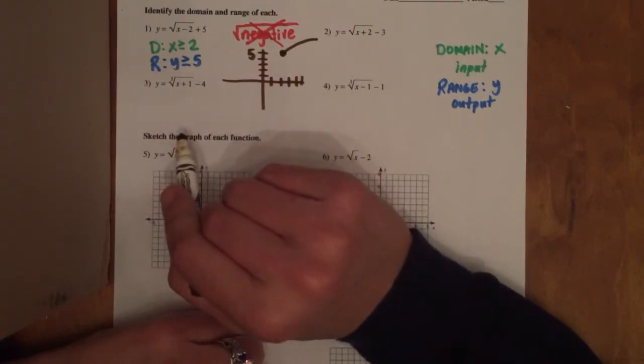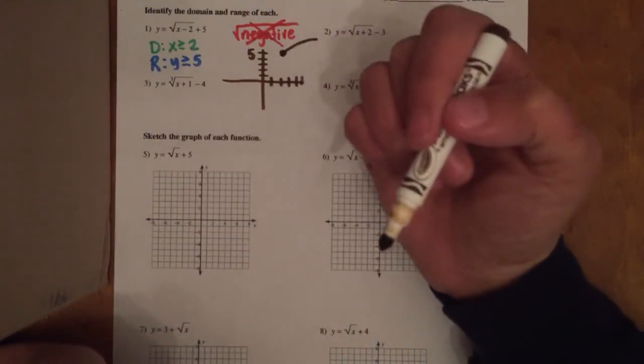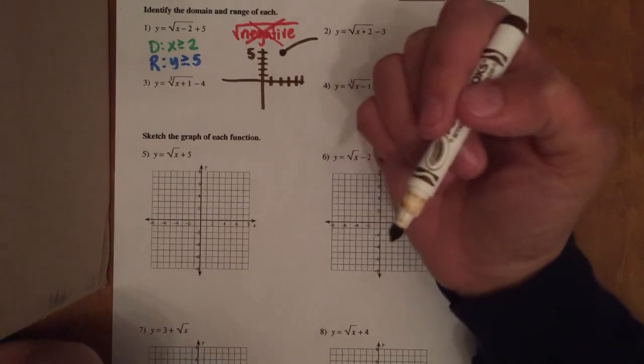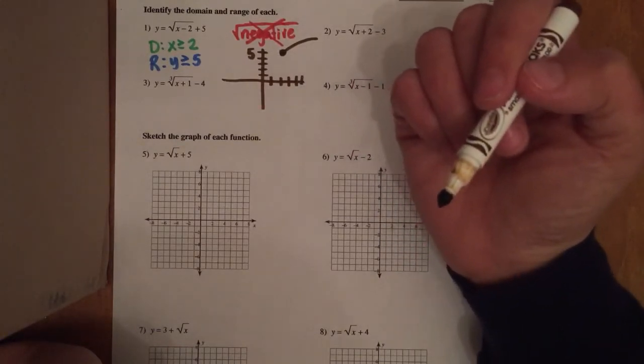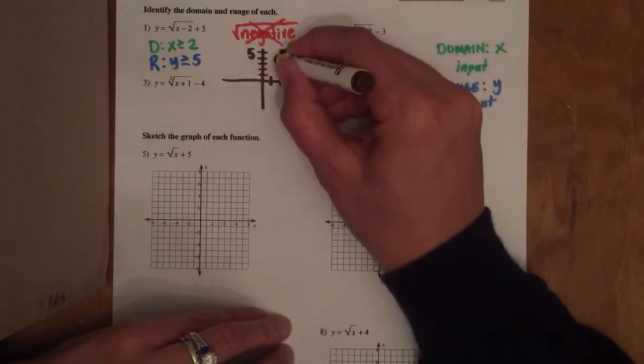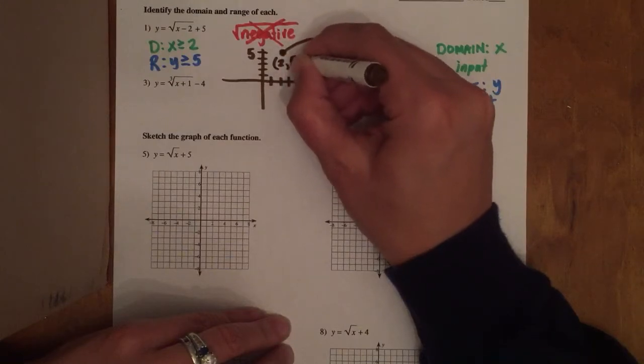Okay? And this is kind of like h, k. When we talk about h, k form with quadratics and absolute value functions and cubics, and we've talked about h, k. Well, you're in a similar situation here. This is your h, k. This is going to be your starting point, 2, 5.